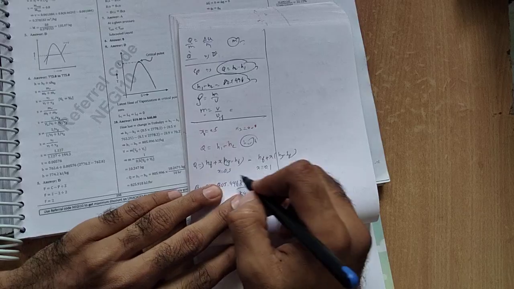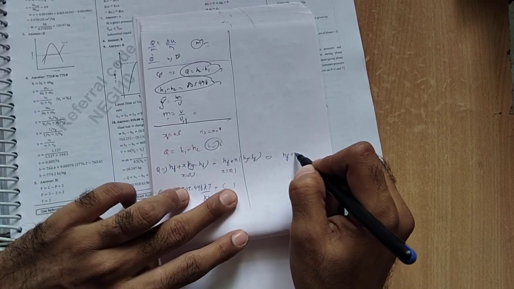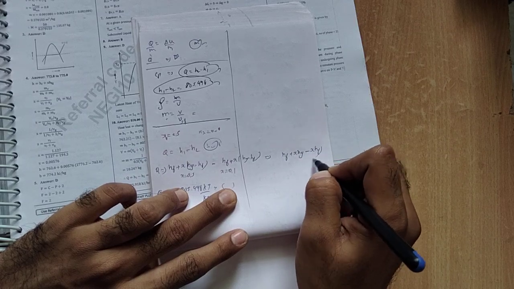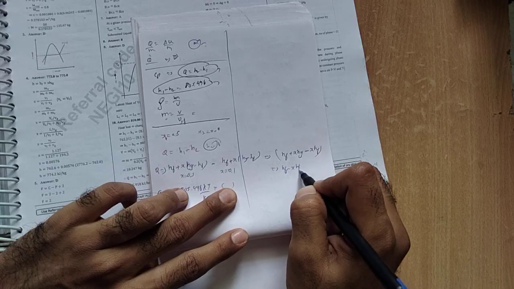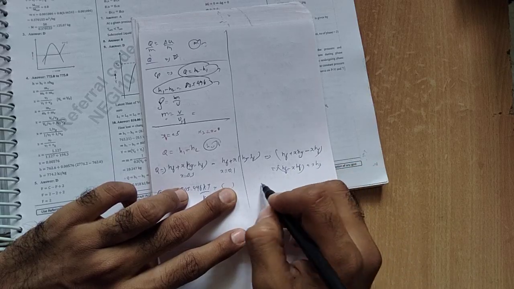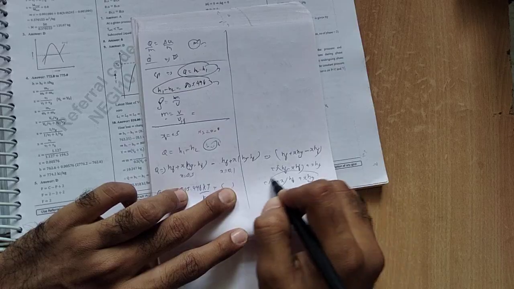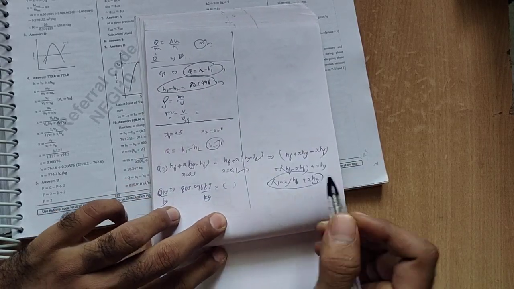You can see they have written it in a different format: h of f plus x of (h of g minus h of f). That is h of f minus x of h of f plus x of h of g. You can also write (1 minus x) h of f plus x of h of g. That is our wish. Whichever you write, you will get the same value.